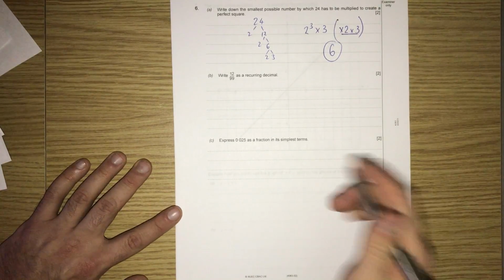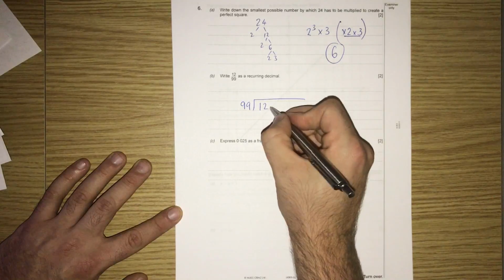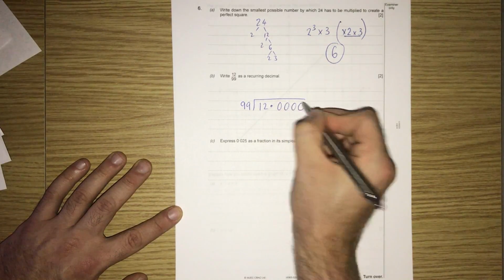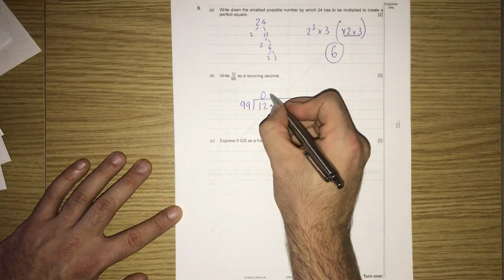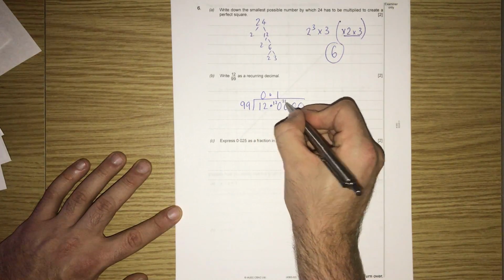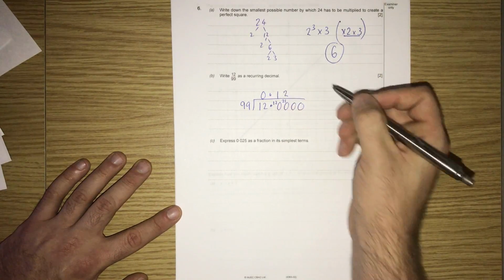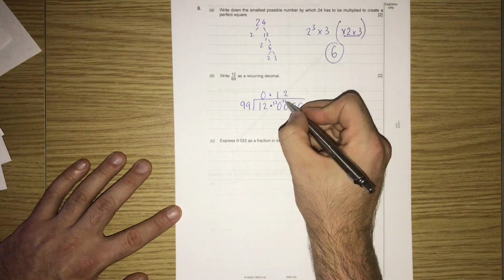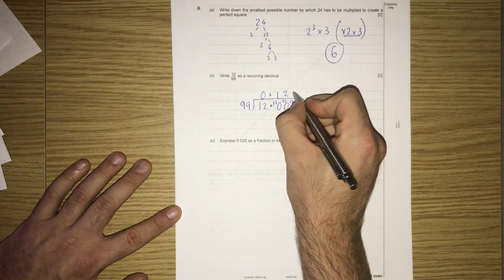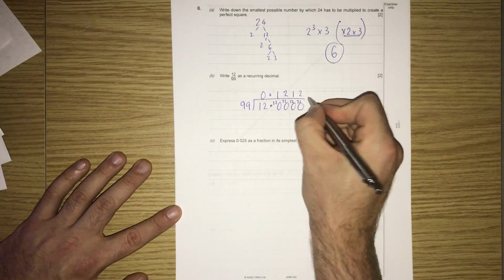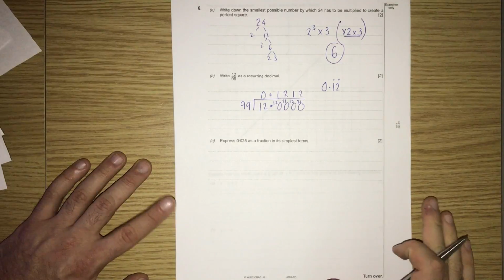Right, 12 over 99 is a recurring decimal. Work out the division, 99 into 12. Obviously it doesn't go, so we're going to need point zeros. So 99 into 12 doesn't go. 99 into 120 will go once with 21 left over. 99 into 210 will go twice, and that comes to 198, so we have 12 left over. And 99 goes into 120, we've already established once, with 21 left over, and you can see the pattern is repeating, so the recurring decimal is 0.12, and they both recur.